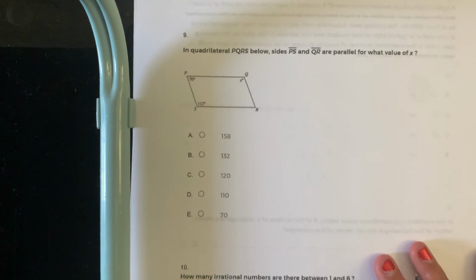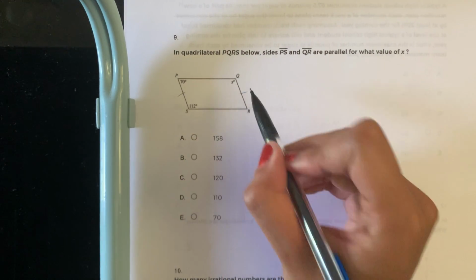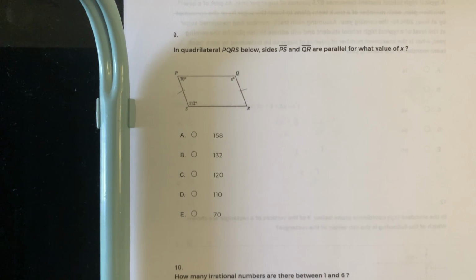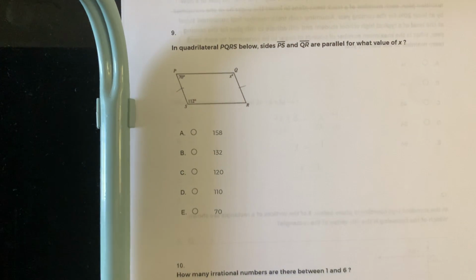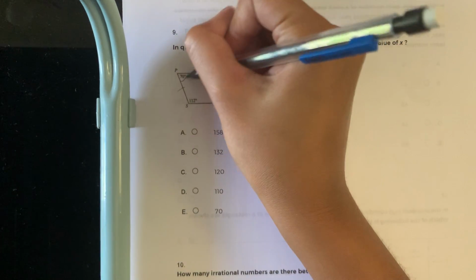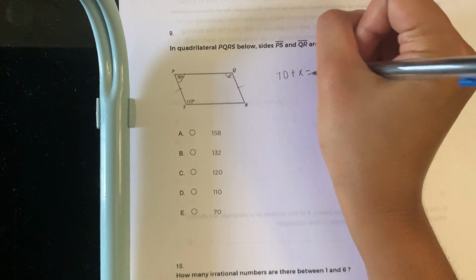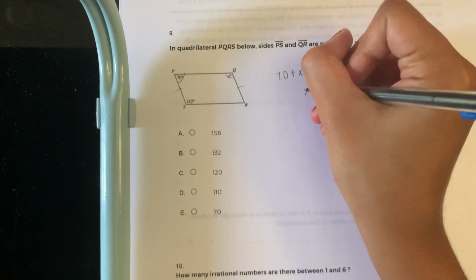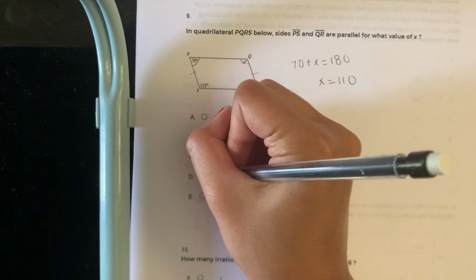So in quadrilateral PQRS, sides PS and QR are parallel. What is the value of X? So when a quadrilateral has parallel sides, this angle and this angle are going to equal 180. So 70 plus X is equal to 180. So X is equal to 110. And that's just another trig rule you need to know.